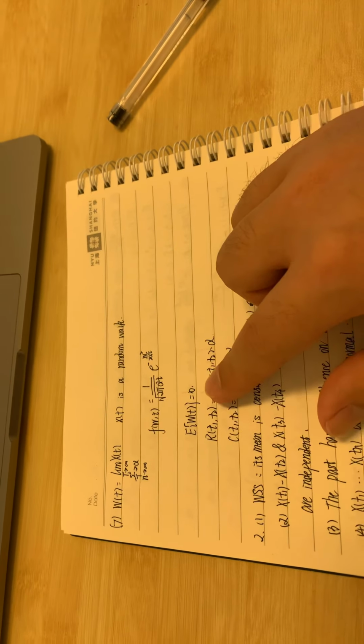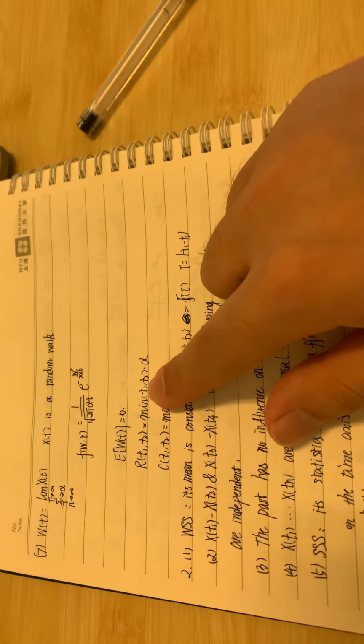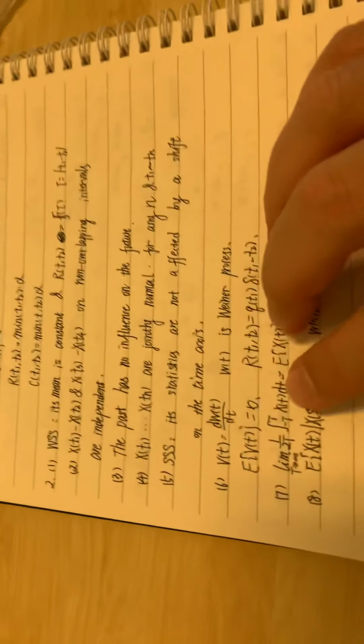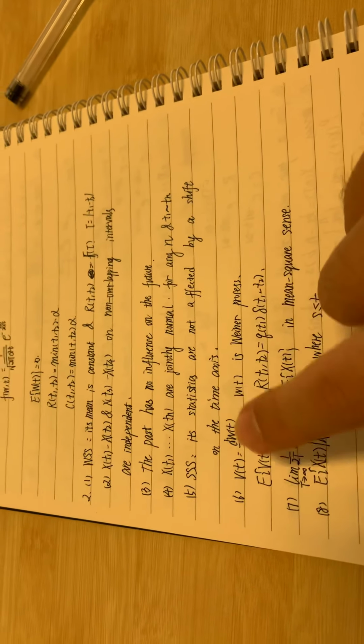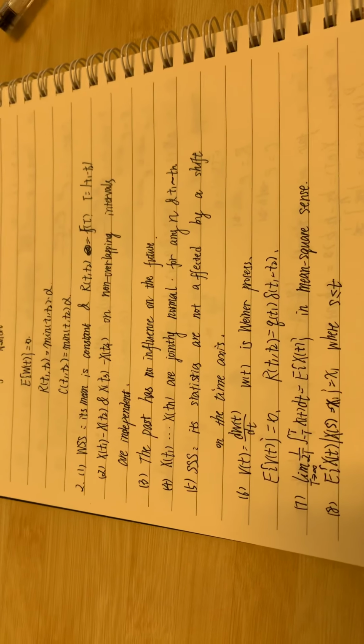The mean is 0, and the autocorrelation function is the minimum of t1 and t2 multiplied by alpha. So W(t) is a Wiener process, and V(t) is the derivative of the Wiener process.